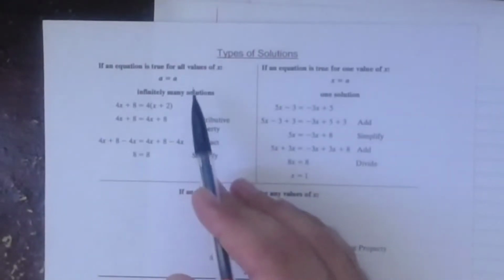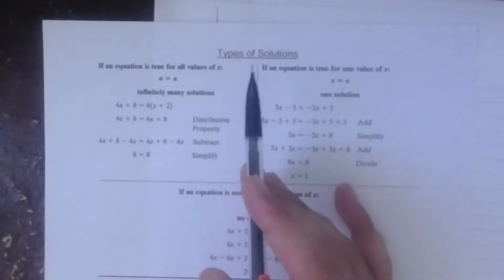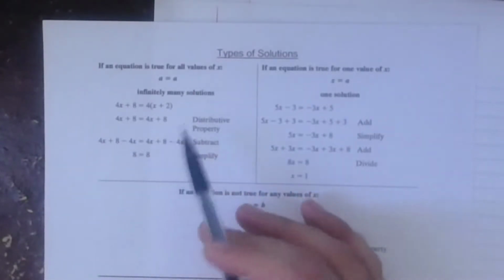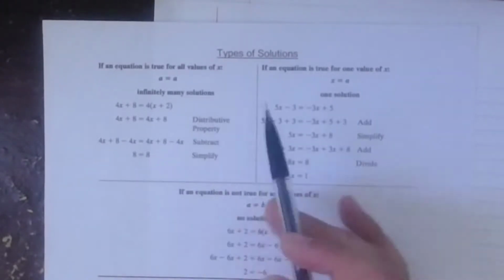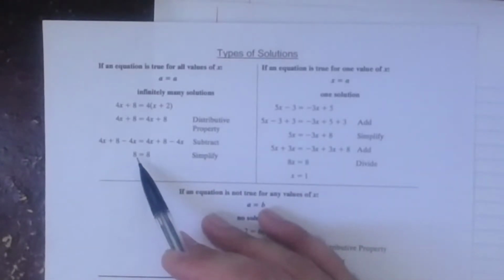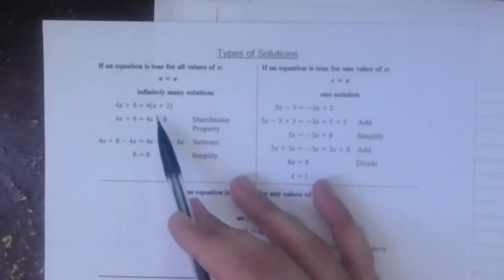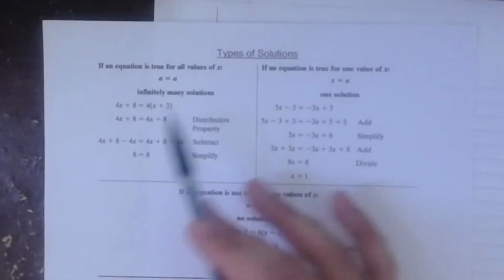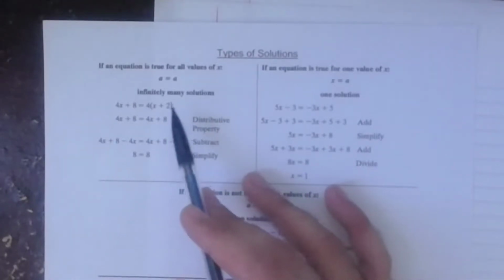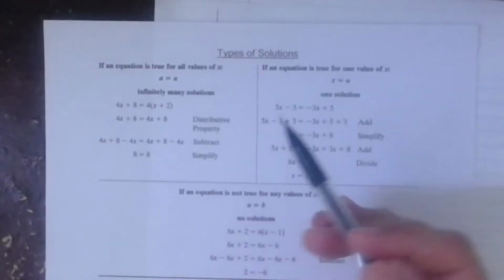Okay, infinitely many solutions. It's basically once you do your math and figure out that you get a number is equal to another number, and it makes sense. In this case, like 8 is equal to 8, which is true, then that means that no matter what value you put for the variable, in this case x, it'll be true all the time.